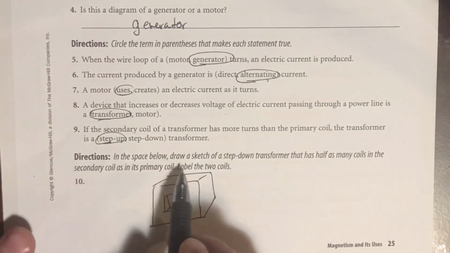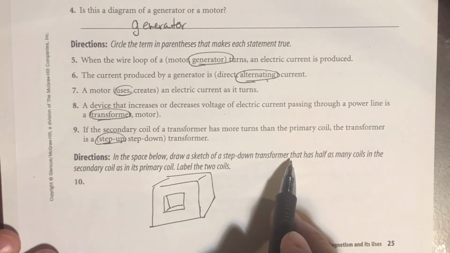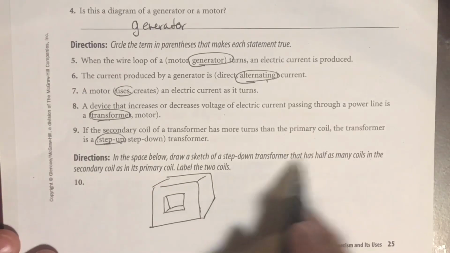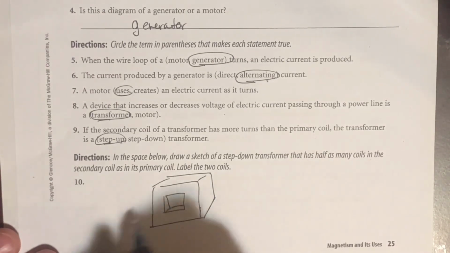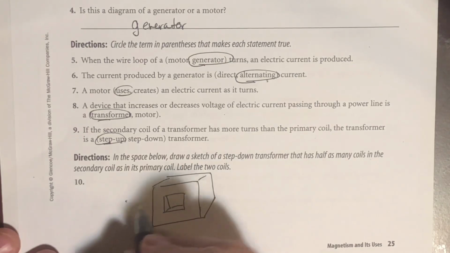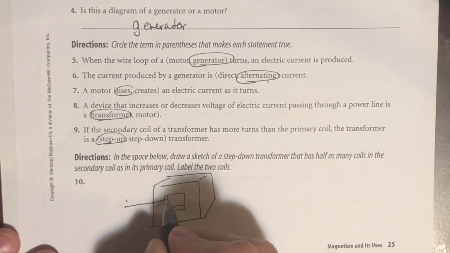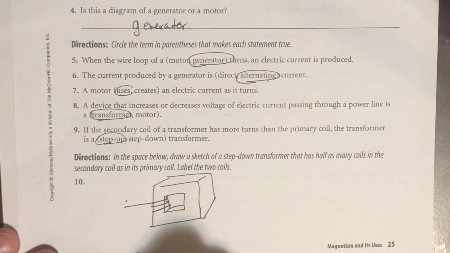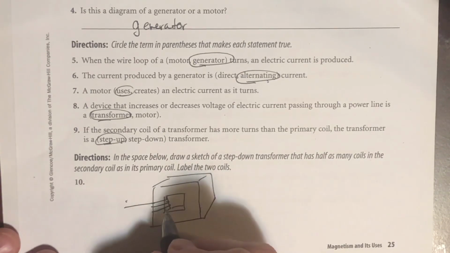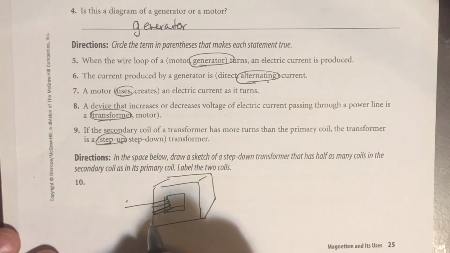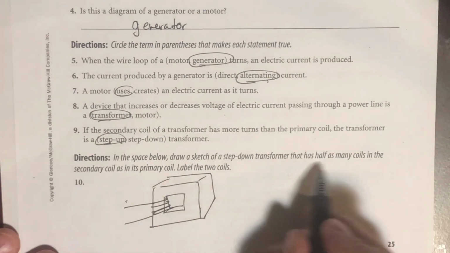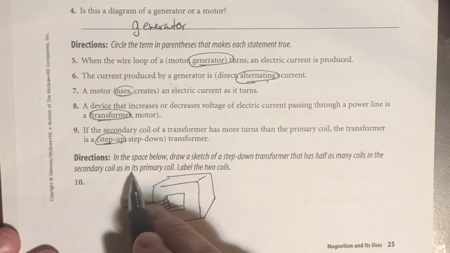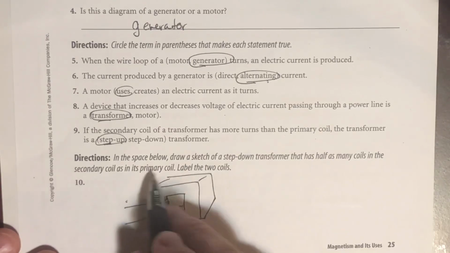And so if our primary coil has more turns, it's a step down. So the primary coil, let's say it's on this side. Let's say it has 1, 2, 3, 4 turns. Then the secondary coil has half as many.